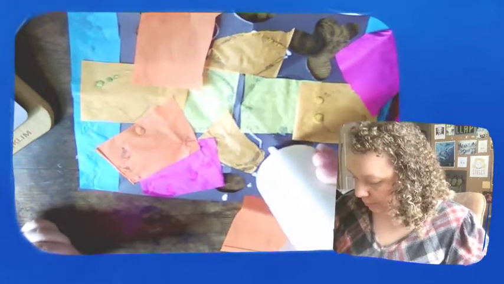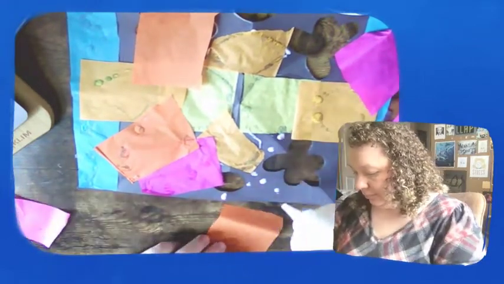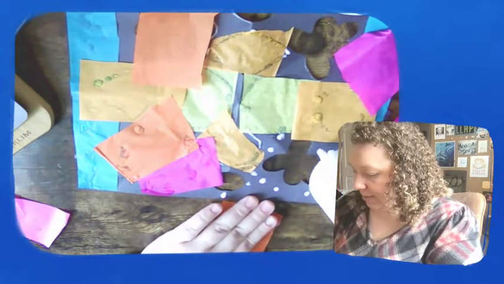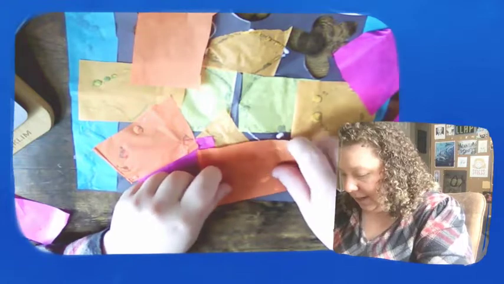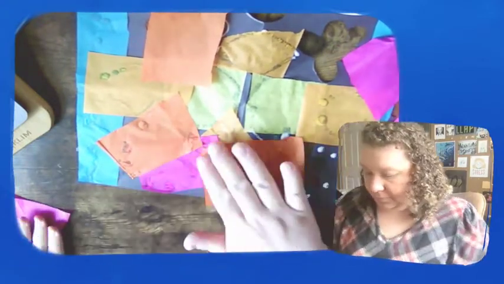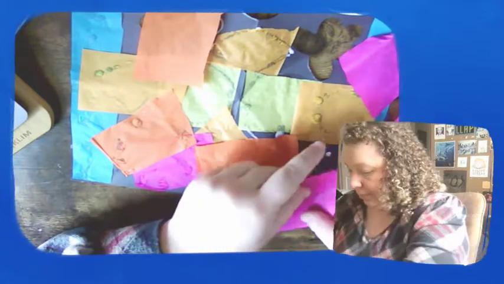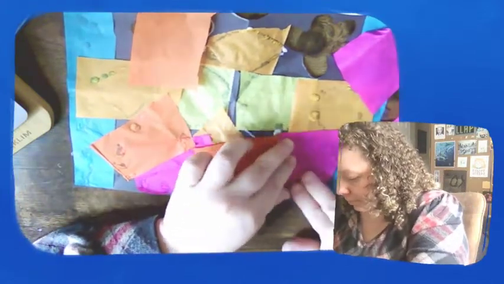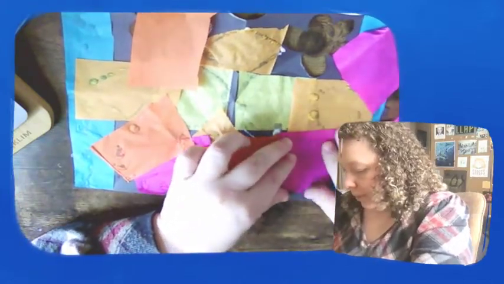I'm going to do some more dots. And then I'm going to take this big piece of orange and I'm going to glue it here. Also here.